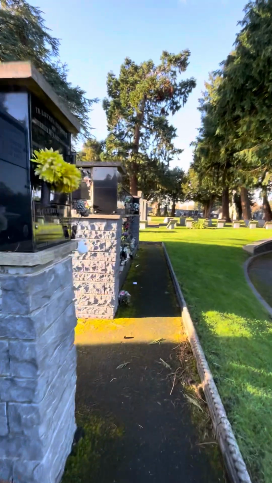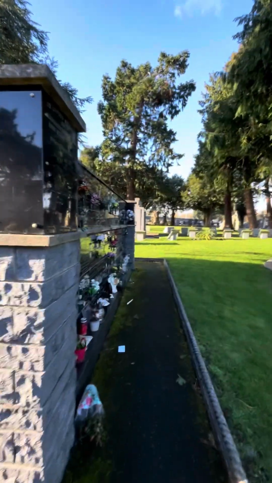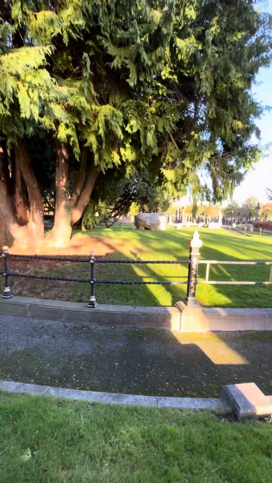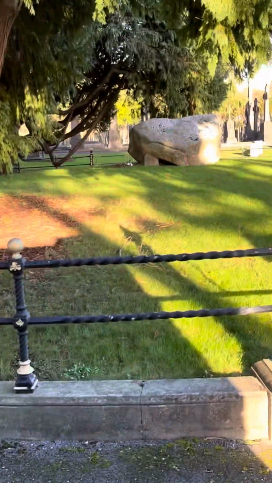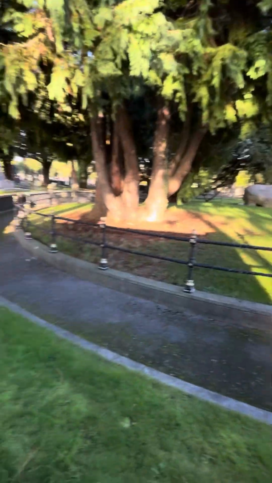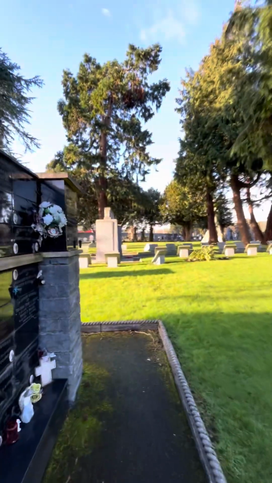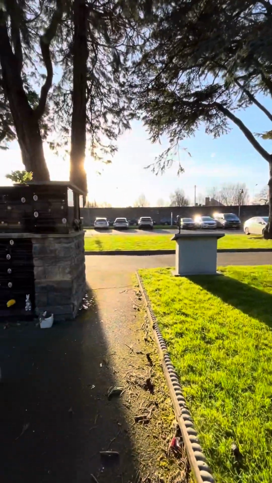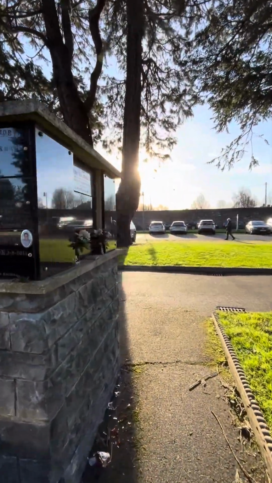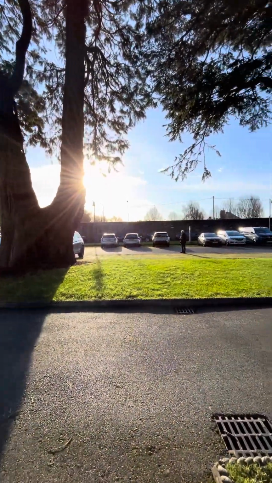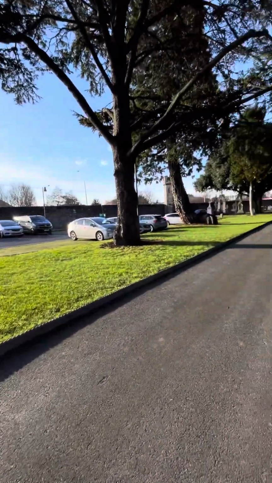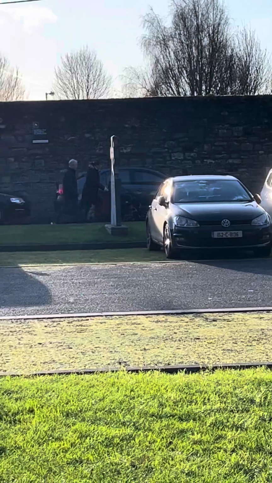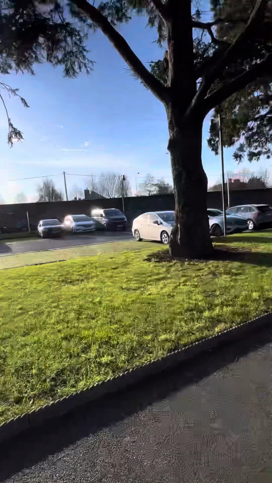Because what you had back in the day was body snatchers, and of course they would come and dig up your dead loved one and then sell the body to surgeons. And so the last thing you wanted was for someone to dig up your loved one and for them to be sold and then experiments carried out on them. And so they built walls like these here to give the cemetery a bit of protection.